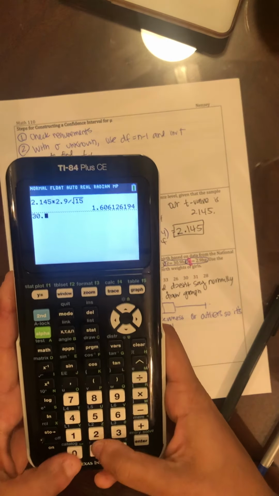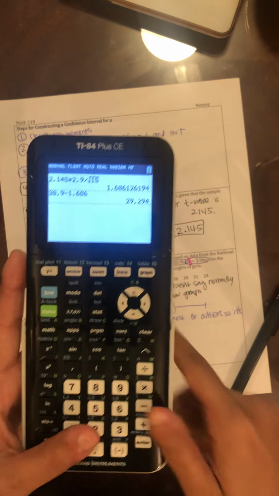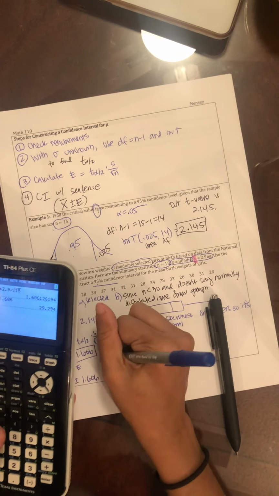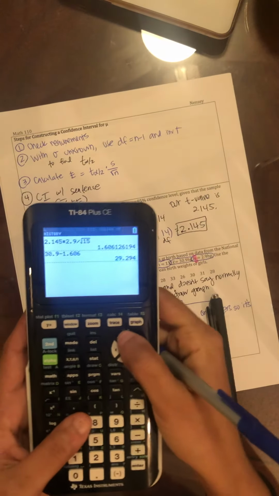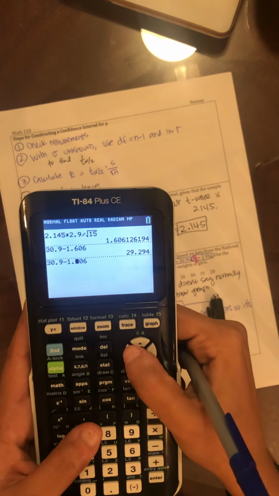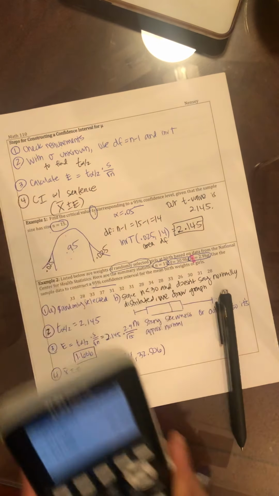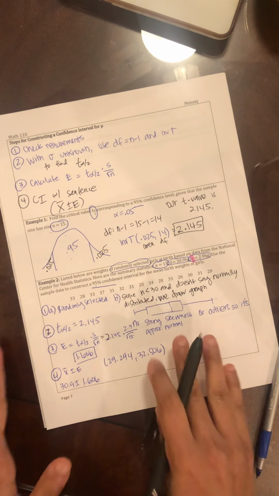So I'm going to do 30.9 minus 1.606 first, and I'm going to get 29.294, and then I'm going to change it to addition. I'm going to get 32.506.